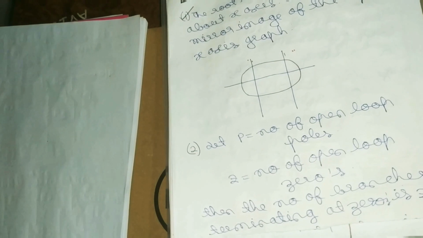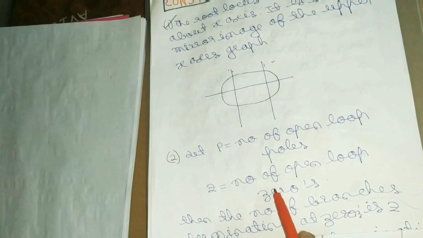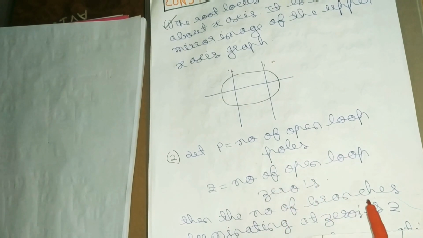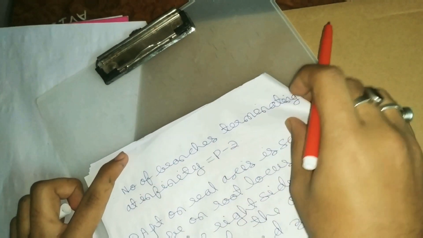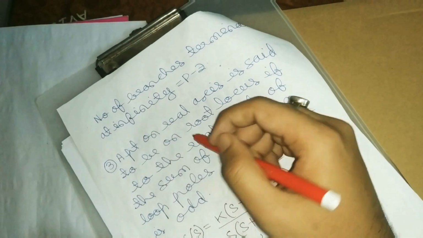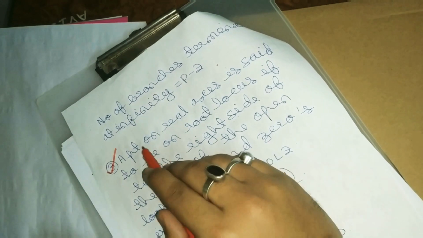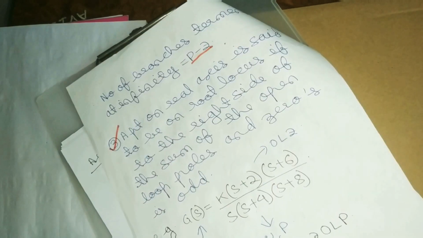Next, the second point is, let P equal the number of open loop poles and Z equal the number of open loop zeros. Then the number of branches terminating at 0 is Z, and the number of branches terminating at infinity is P minus Z. This P minus Z is called asymptotes.